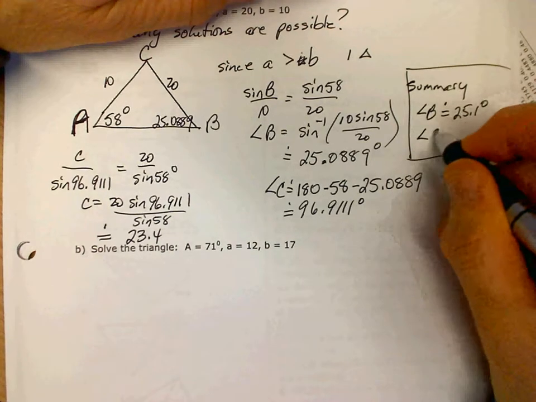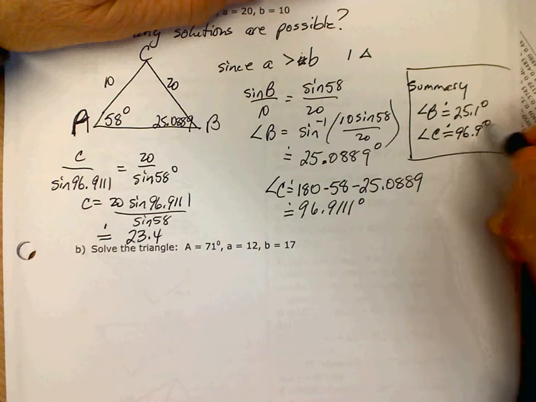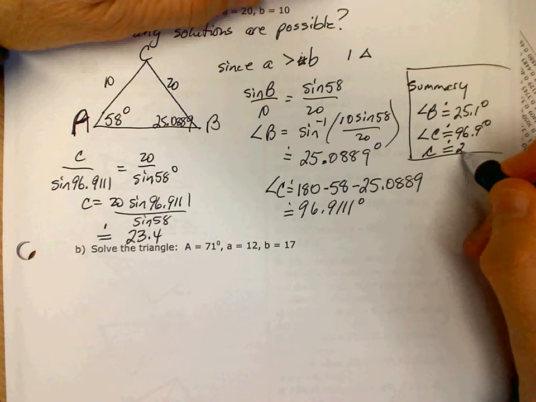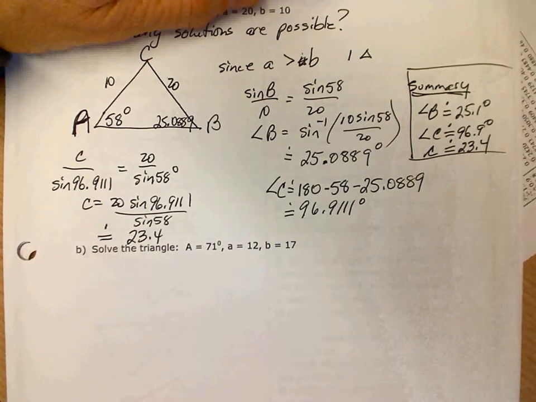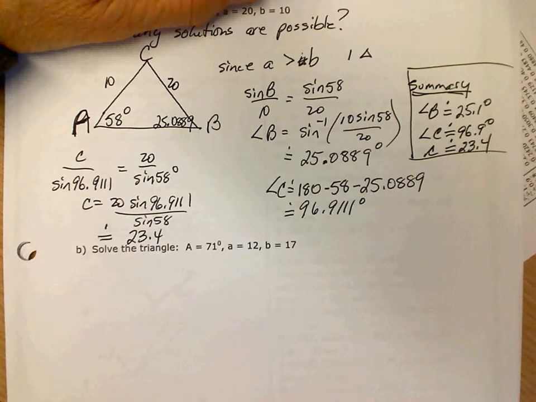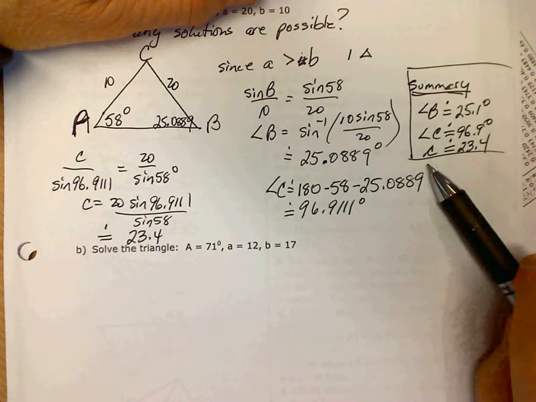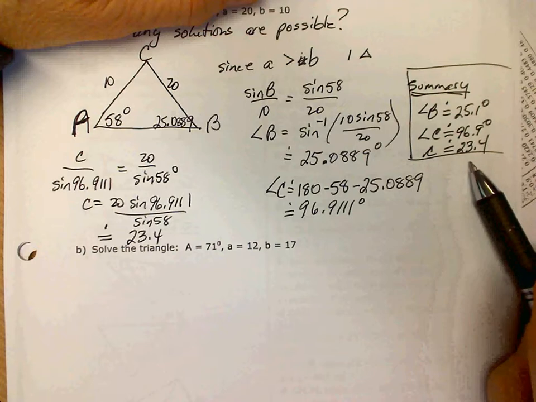Angle C is approximately 96.9 degrees, and little c is approximately 23.4. Summary, good for communication marks. Lowercase c equals 23.4.